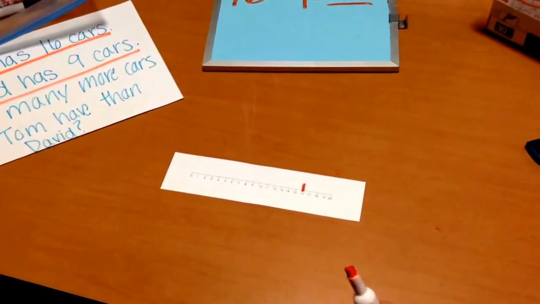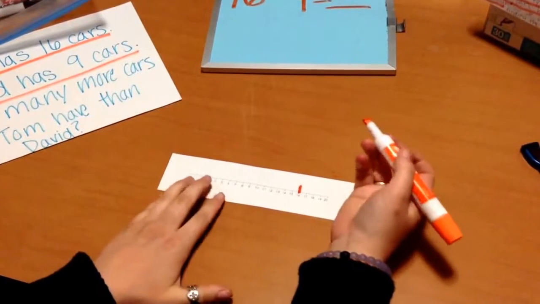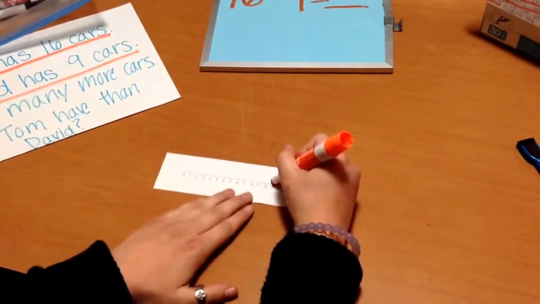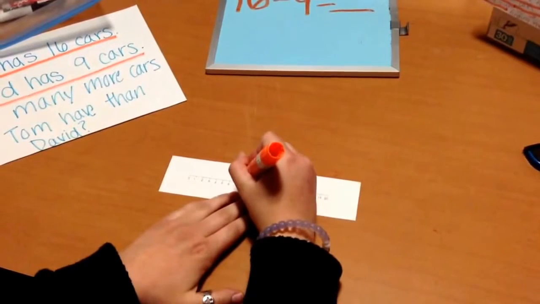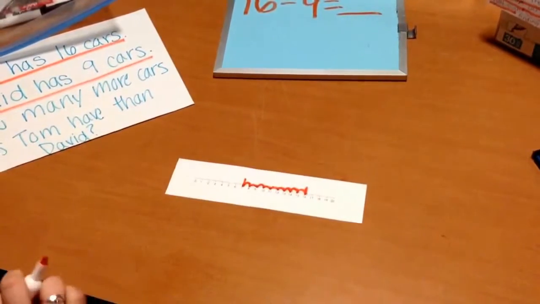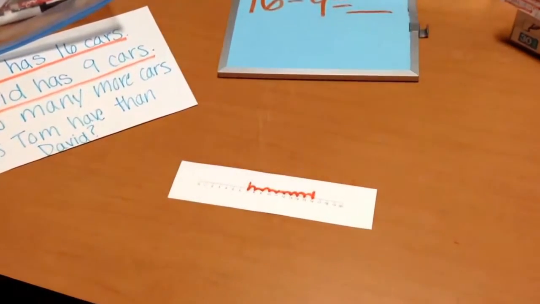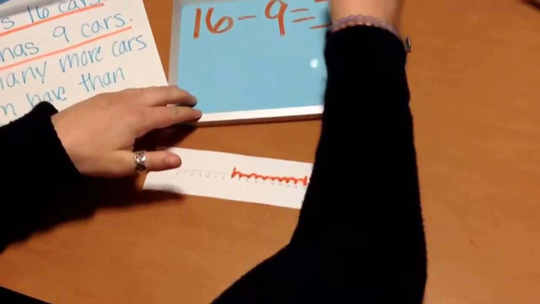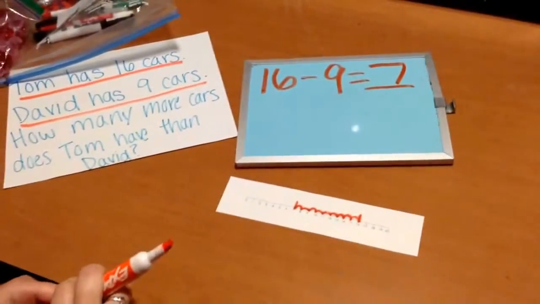So when you're subtracting on a number line, you jump backwards instead of forwards. So we're going to jump backwards 9 jumps. So we're going to go 1, 2, 3, 4, 5, 6, 7, 8, 9. And when you're done, when you land on your last jump, that is the answer to your question. So we landed on 7 when we jumped backwards 9 times. So we know that our answer is 7. So we know that Tom had 7 more cars than David.